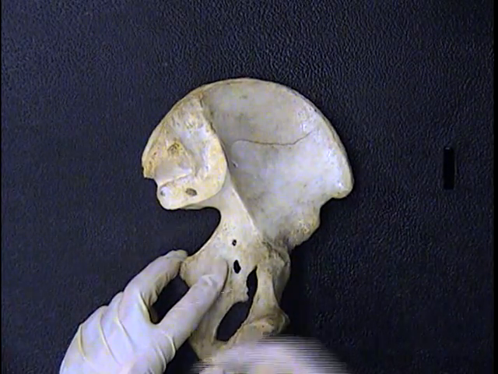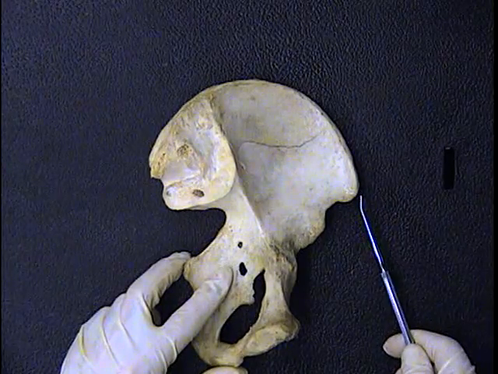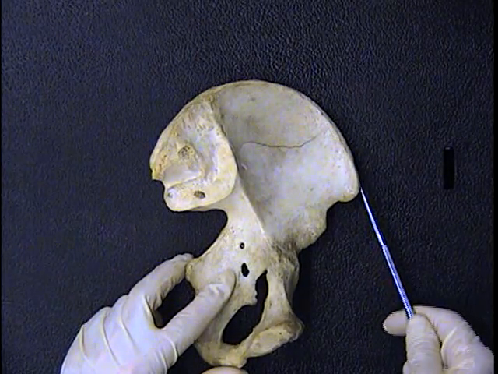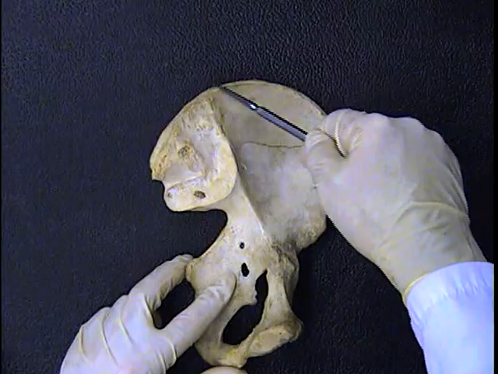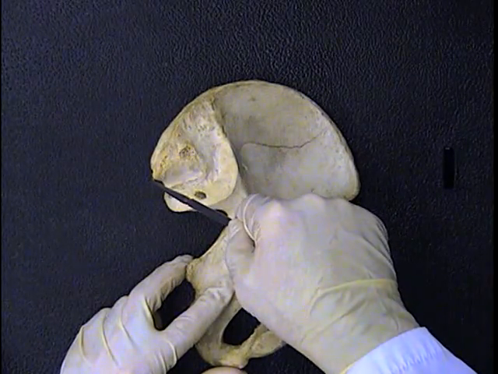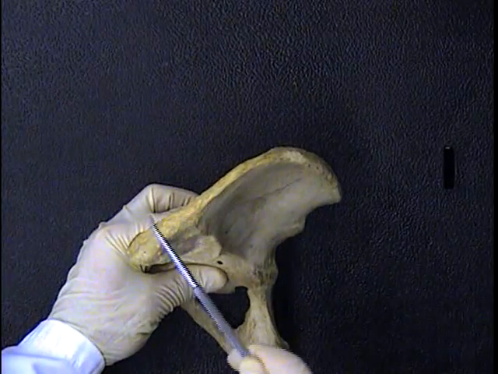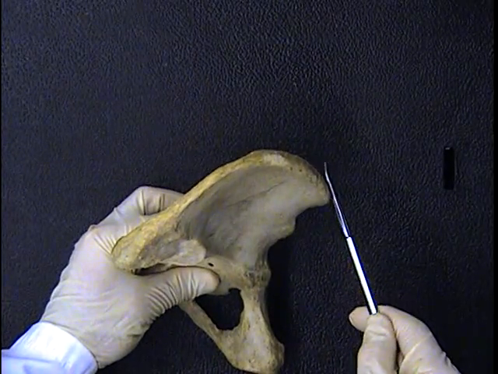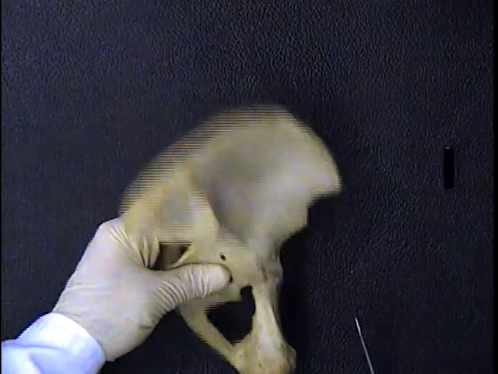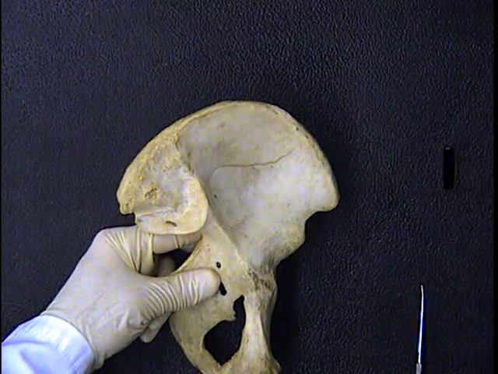And running from the anterior superior iliac spine all the way to the posterior superior iliac spine is where you have your iliac crest. You'll remember the iliac crest because quadratus lumborum inserts into the iliac crest.